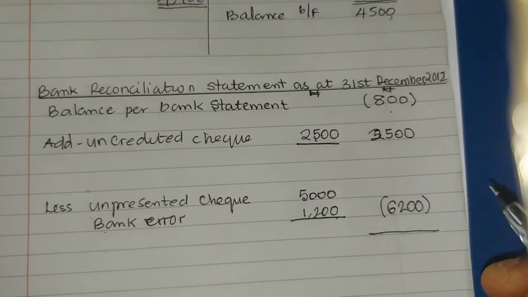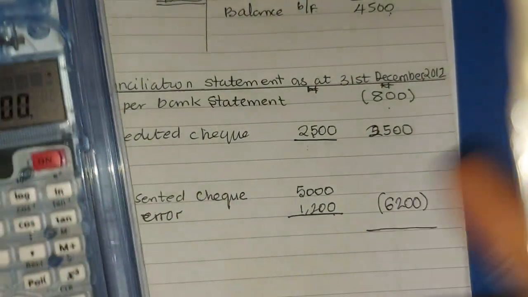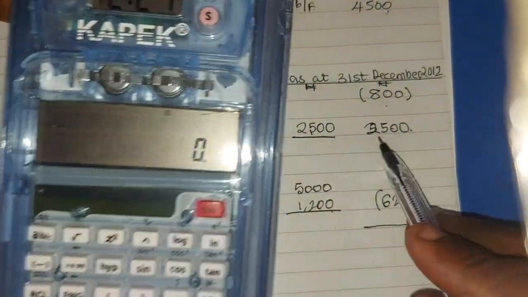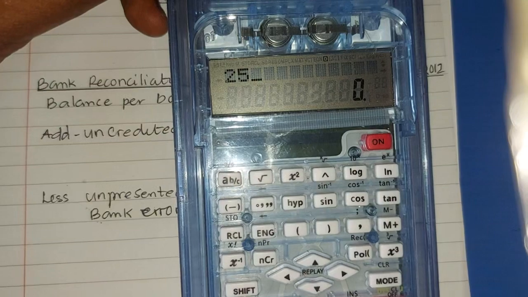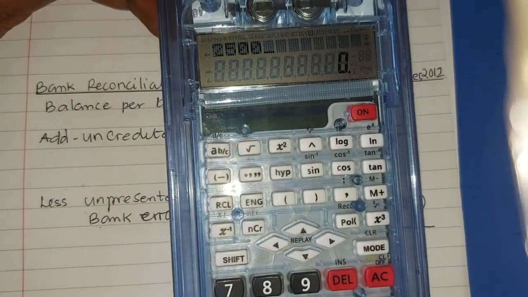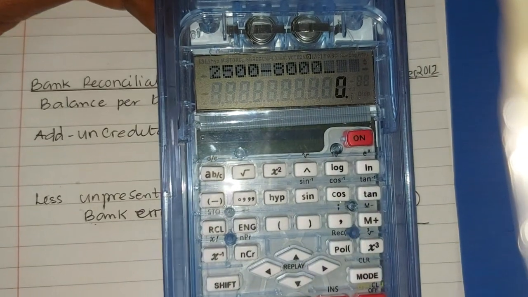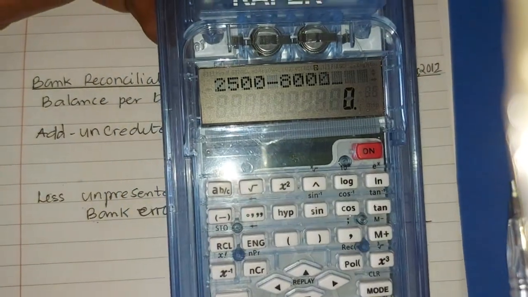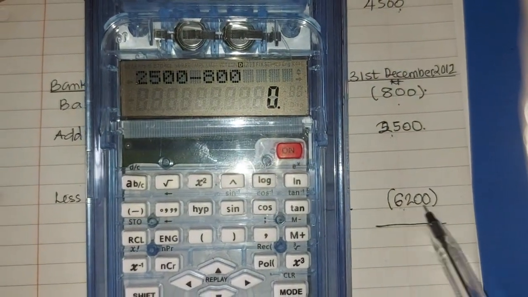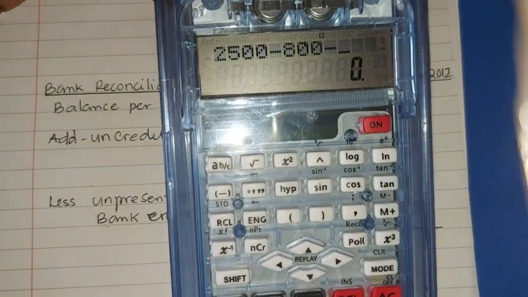So if I were you, I will start with the positive figure, which is 25. Then minus the negative figures, minus 800, then minus 6,200.